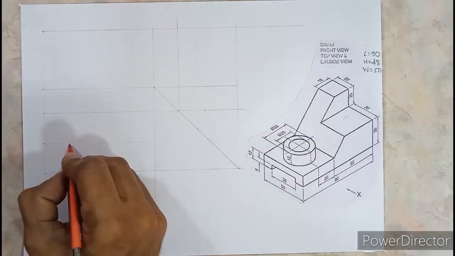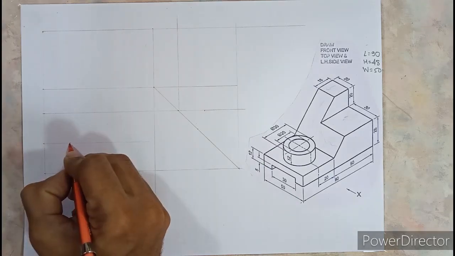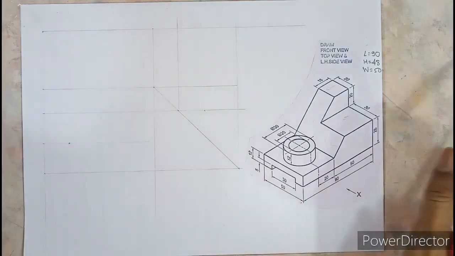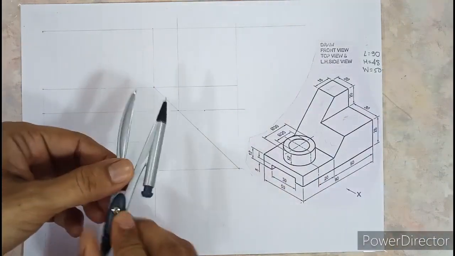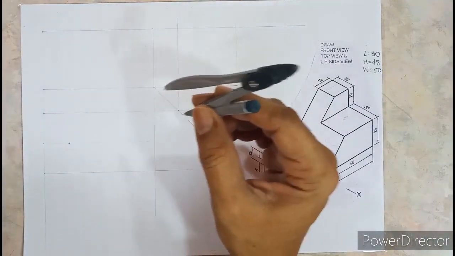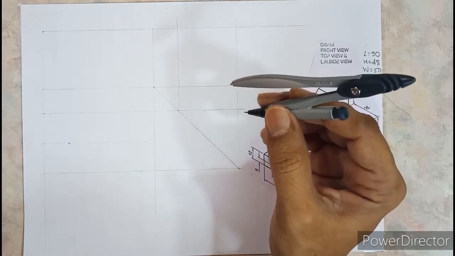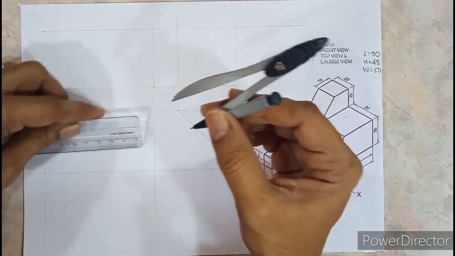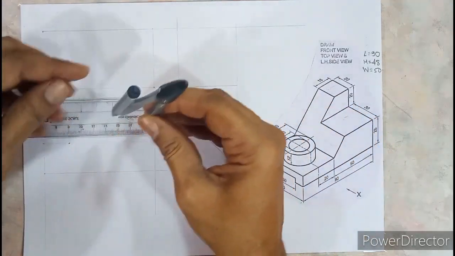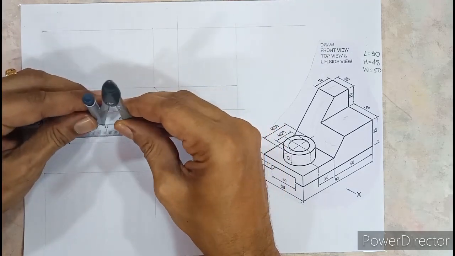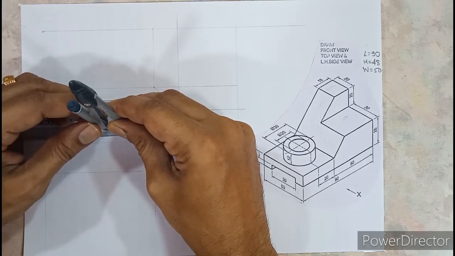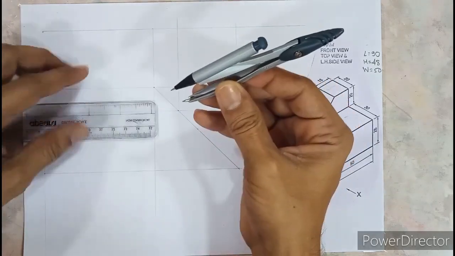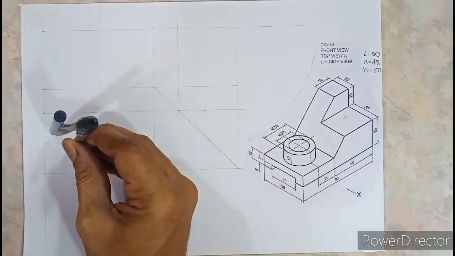Now, so this point is the center of the circle, and we need to draw two circles, diameter 30 and diameter 20. So this was the compass what we are going to use. So first we'll draw the outer circle. So for that I will take half of 30, 15. So I have set 15 in the compass.